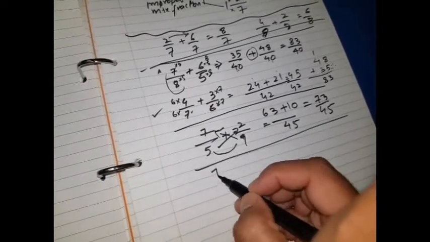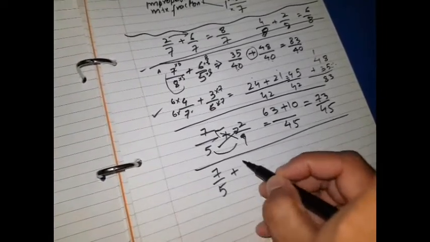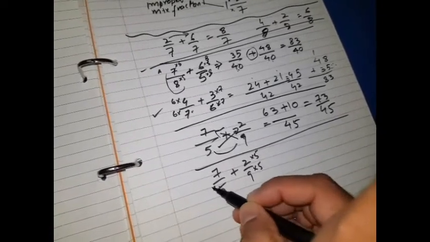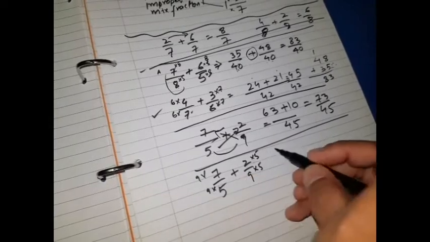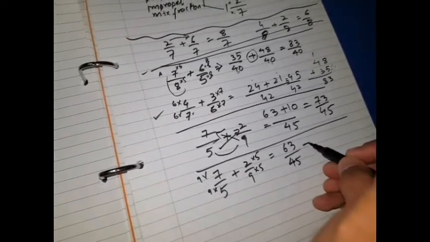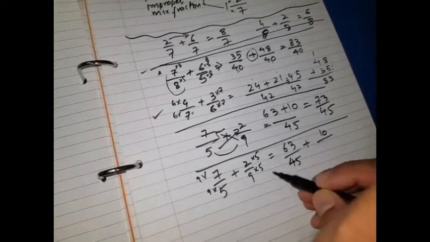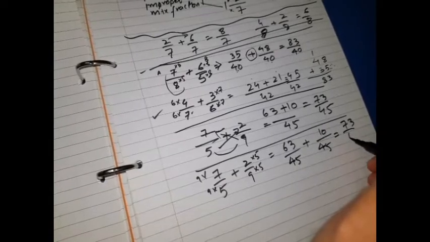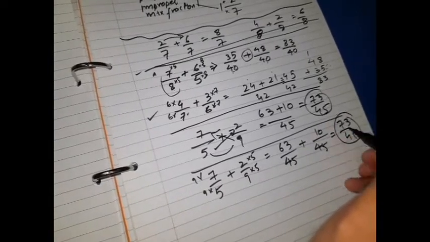Let me show you. 7/5 plus 2/9. Multiply this by 5 and this by 5, this by 9, and this by 9. 7 times 9 is 63 over 5 times 9 is 45, plus 5 times 2 is 10 and 9 times 5 is 45 again. So 63 plus 10, 73 over 45, which is absolutely the same as this answer.